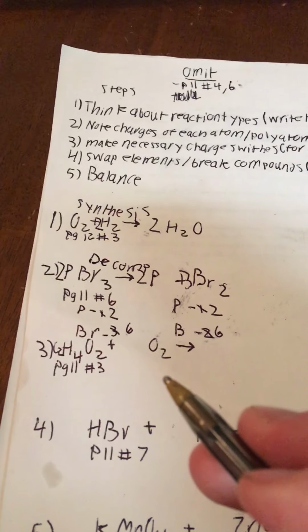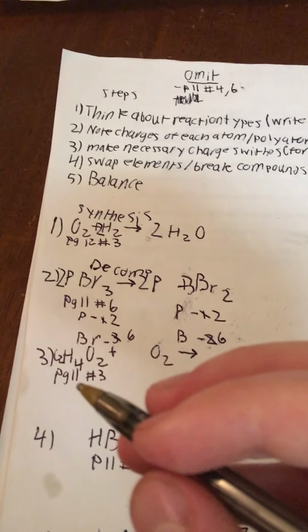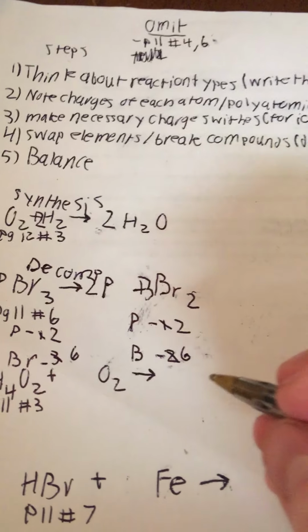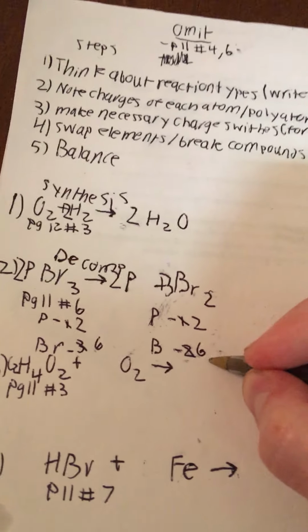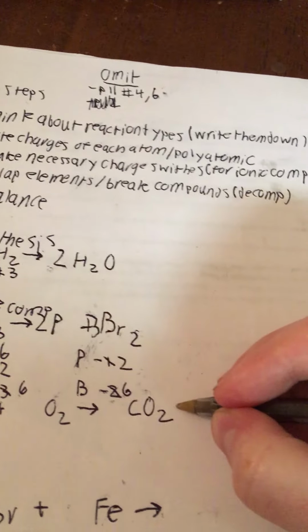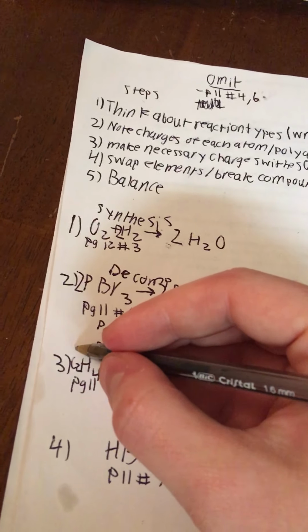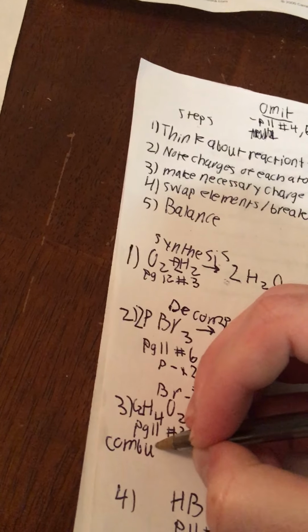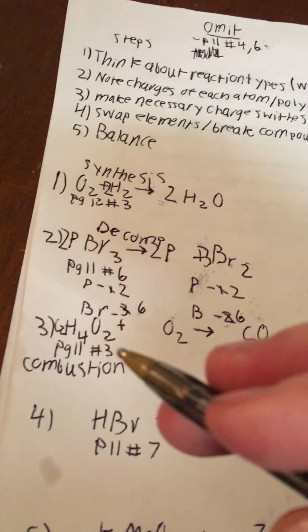So we automatically know right now that this is a combustion reaction, which also tells us what, by the way, this is page 11, number 3. This also is going to tell us what our products are. We know that every time we have a combustion reaction, our product is going to be the same, and in this case, it's going to be CO2 plus H2O. That is always what the product of a combustion reaction is going to be. I'm going to squeeze combustion right here. Okay, so this is a combustion reaction, page 11, number 3.